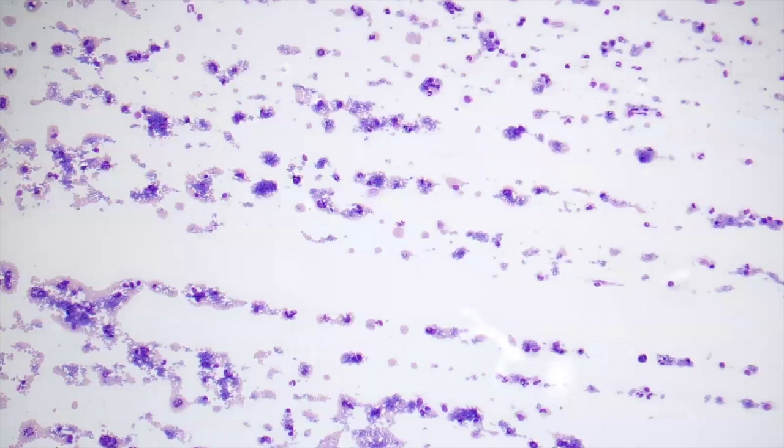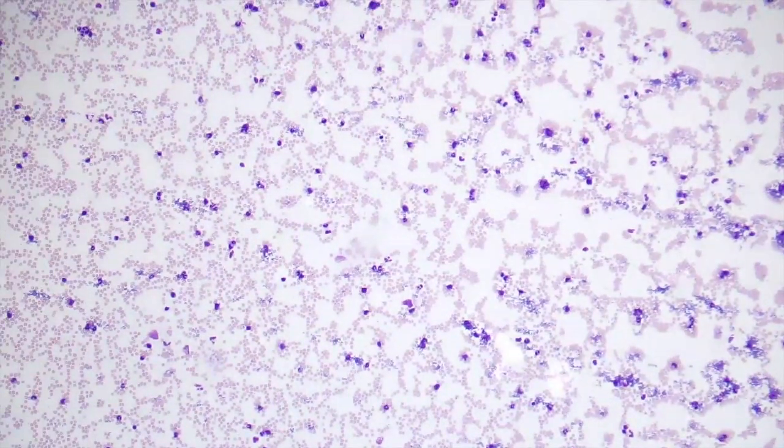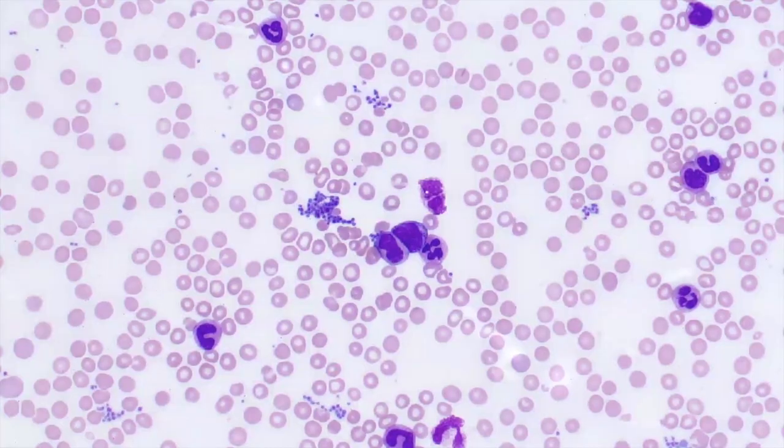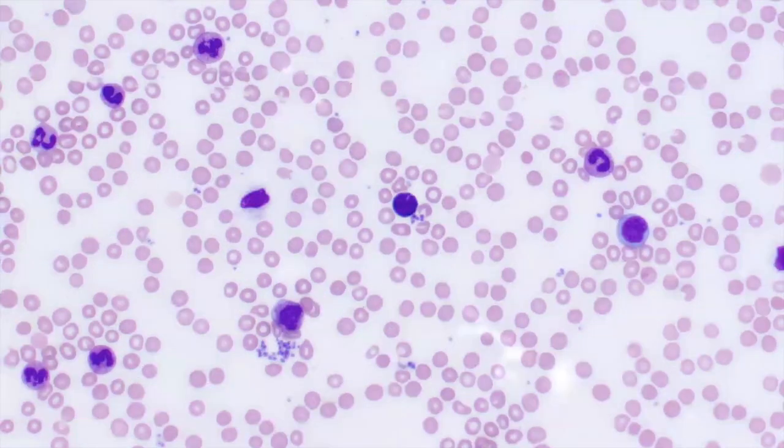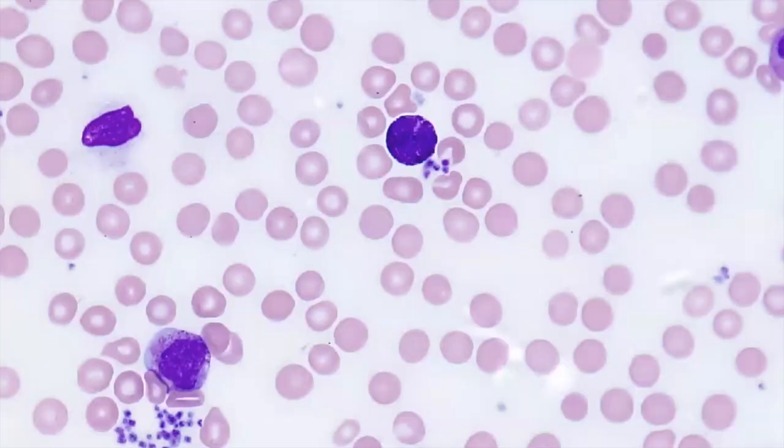Here's another classic disease. Out here on the feathered edge, the most noticeable thing is platelet clumping, which may or may not have caused this patient to have a spurious platelet count result. As we go into the zone of morphology, we first note that there is a prominent granulocyte population with a definitive left shift, and as we move around, we see that there are numerous basophils.